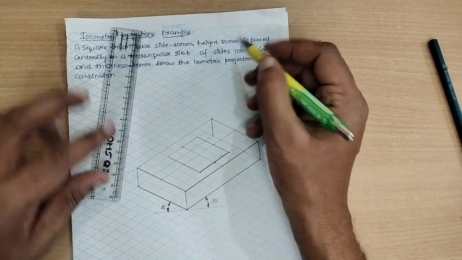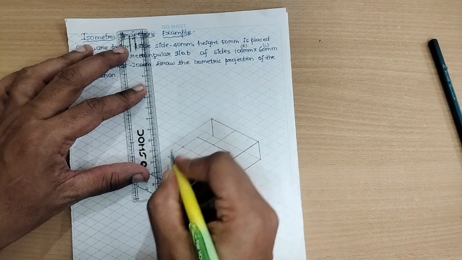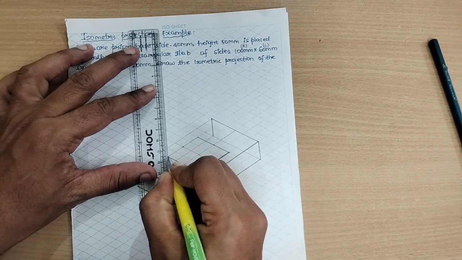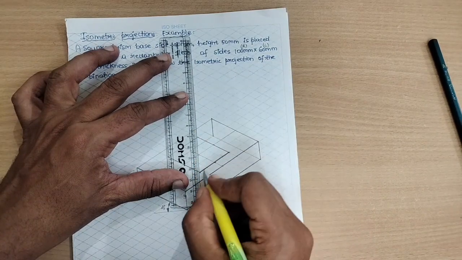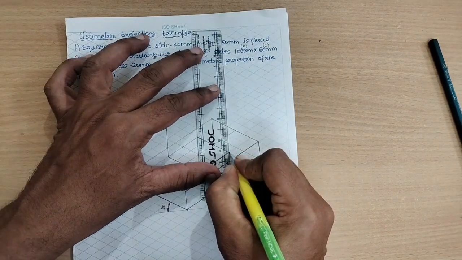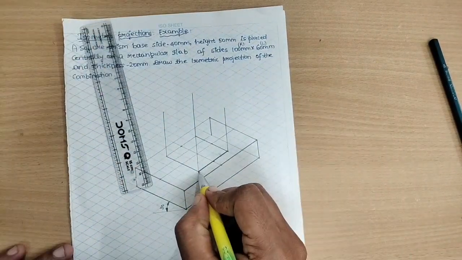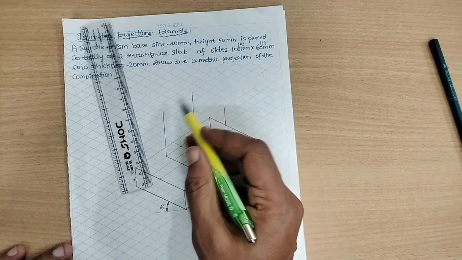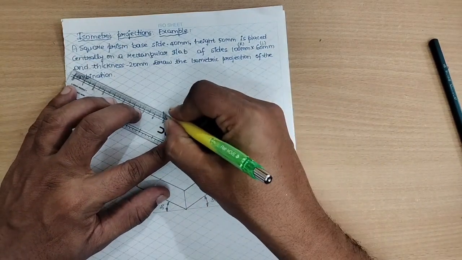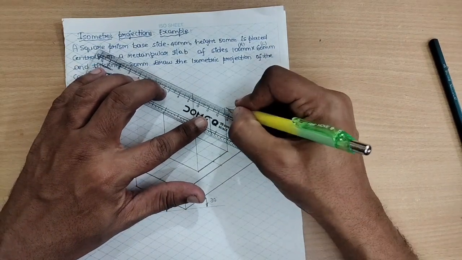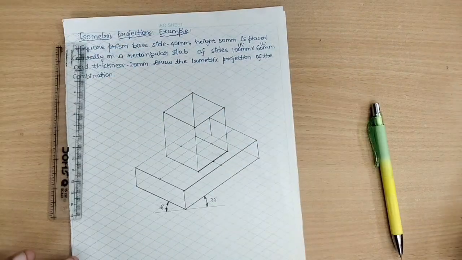What is the height of this? 50 mm. So from this point, measure 10, 20, 30, 40, 50. Just cover 5 intersection points. Since it is a square, you should pass through the other point. The end of this point lies here. We are having 4 new corners, 4 new endpoints. Join the 4 new endpoints with the help of isometric lines. This would be the solution.